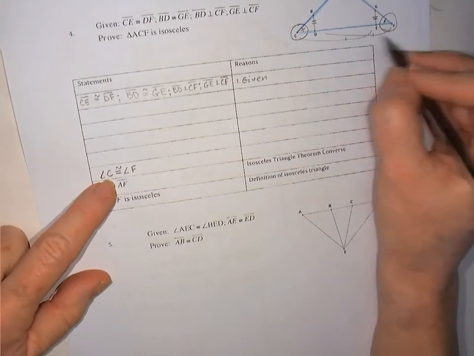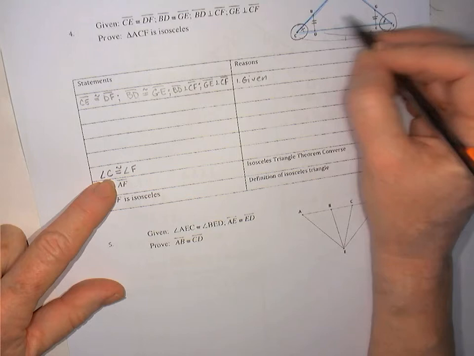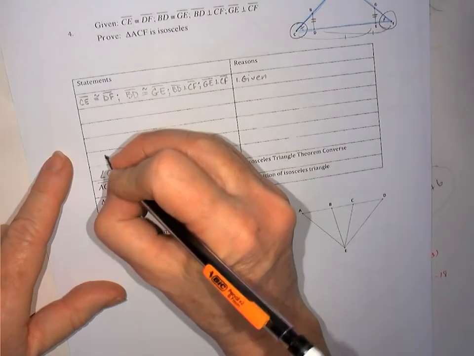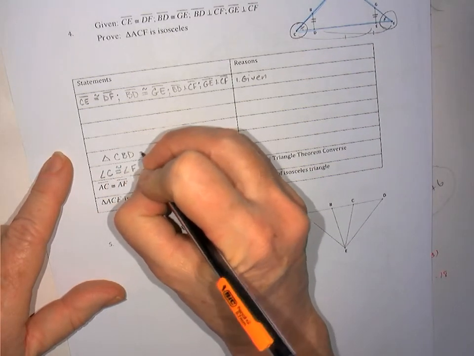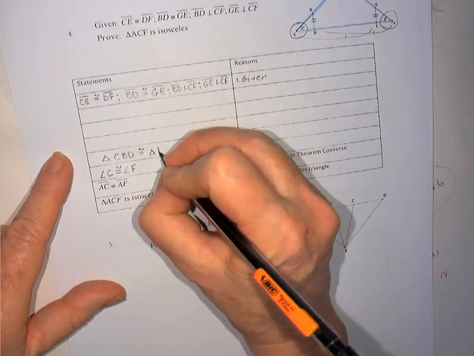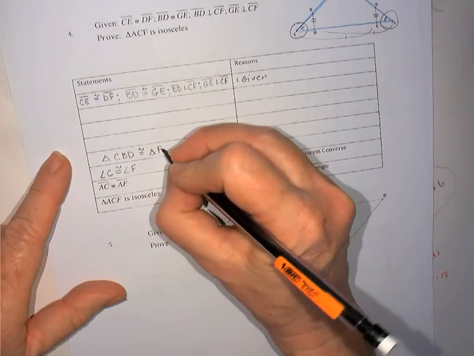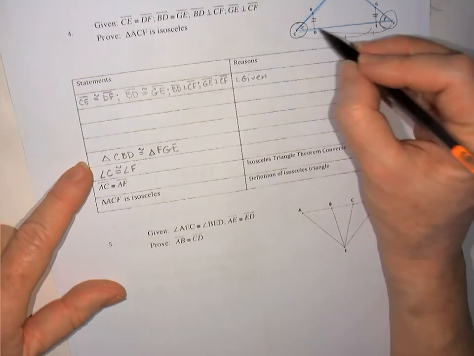But angle C and angle F, I'm going to notice, also happen to be parts of these little triangles. So I am going to aim for showing that triangle CBD is congruent to triangle FGE. So I need to work on these two triangles.